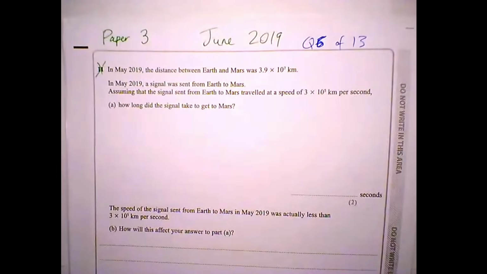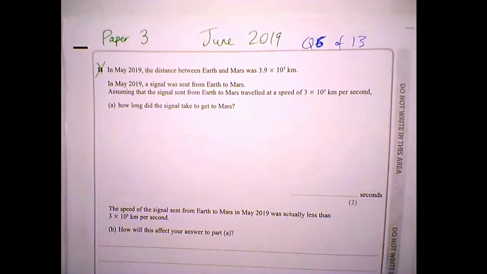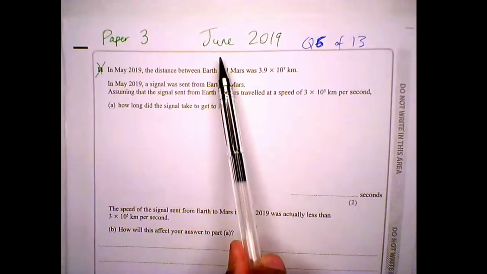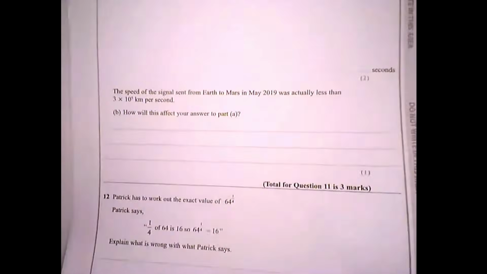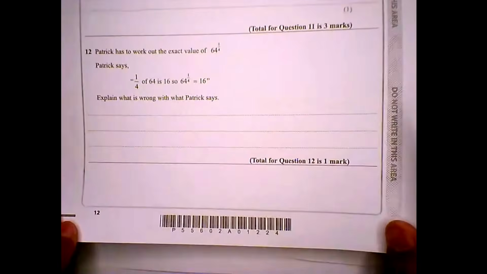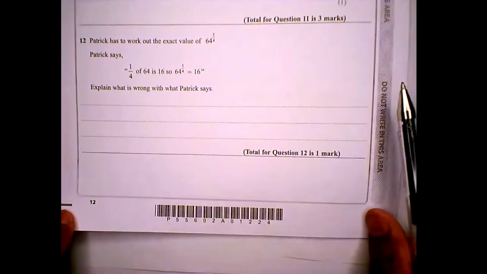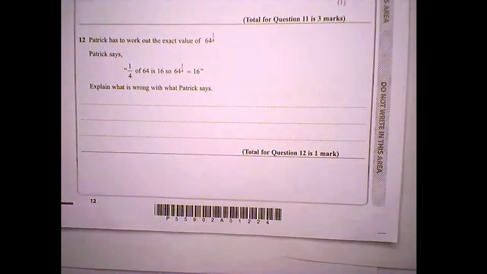Our 6th question of our exam pack. And this is from June 2019, and this is paper 3. So you can see it's a calculator paper, but even though it is a calculator paper, you can see that there's a question there. Press pause and have a go.